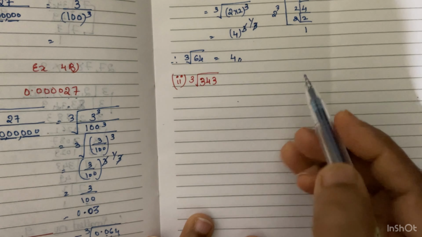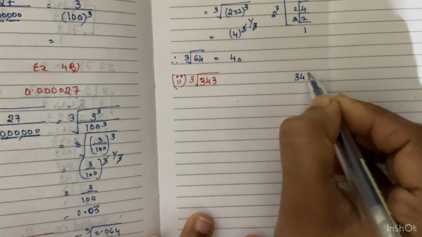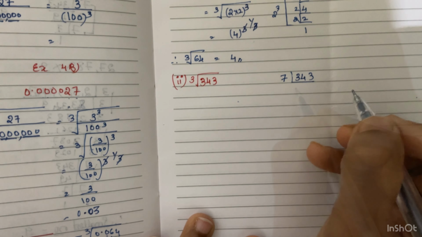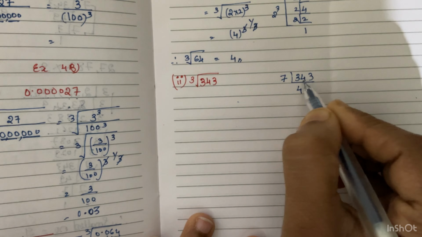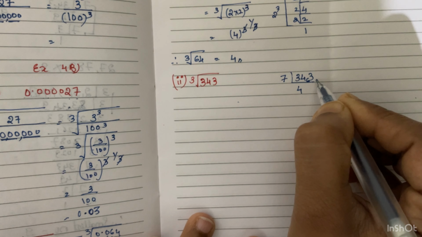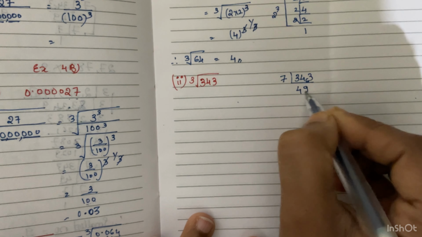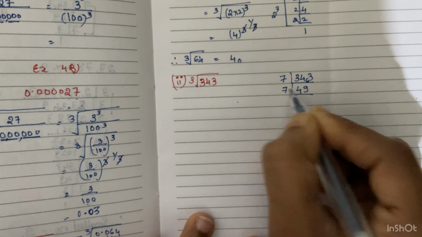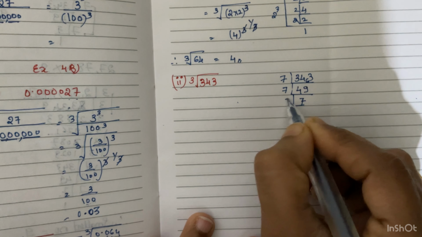Cube root of 343, let me start with the 7 here. Okay, now 7 4s are 28, 34 minus 28, left with the 6 here. So we are having here 63. Okay, 7 9s are 63. It means 7 49s are, we will get 343. Now in the next step, 7 7s are 49 and 7 1s are 7.